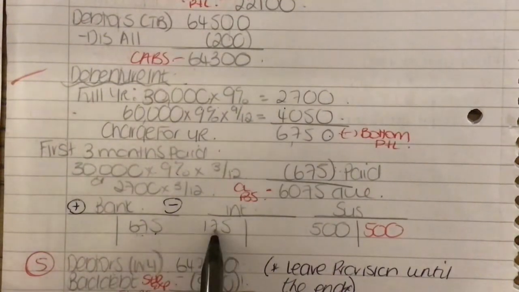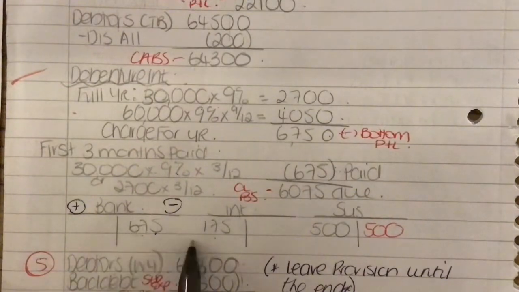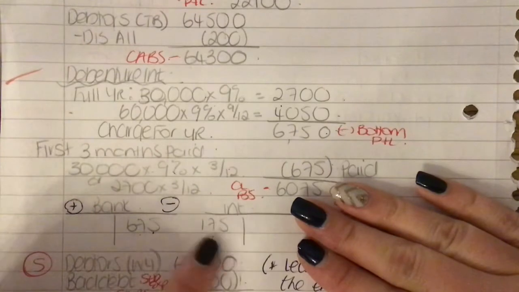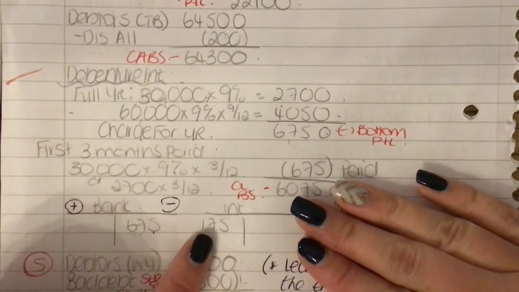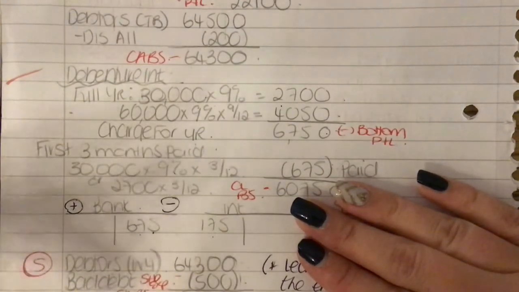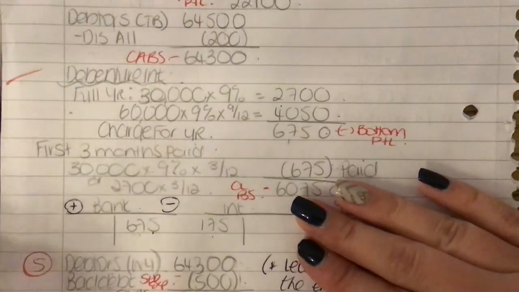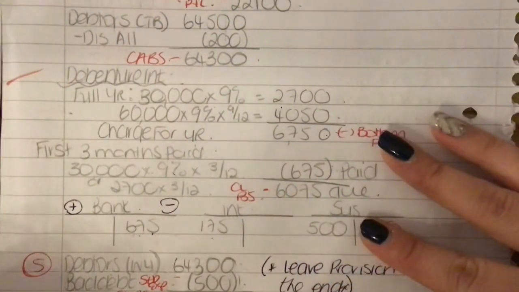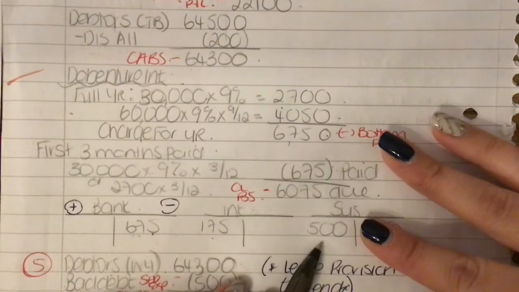Only €175 went into the interest account, and that's why your debits and credits didn't work. We had a debit entry of 175 and we had a credit entry of 675. Okay, it didn't balance. So they had to shove some number in to make their trial balance work. Okay, and what they did was they opened up a suspense of €500 on the debit side. Okay, so then that made it add up.